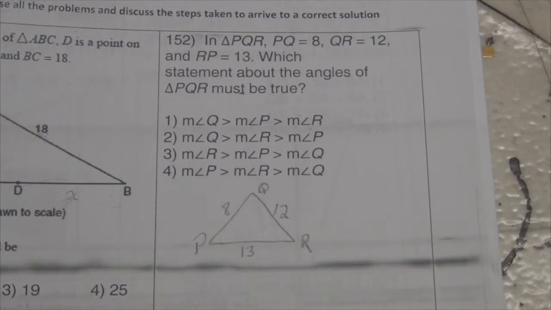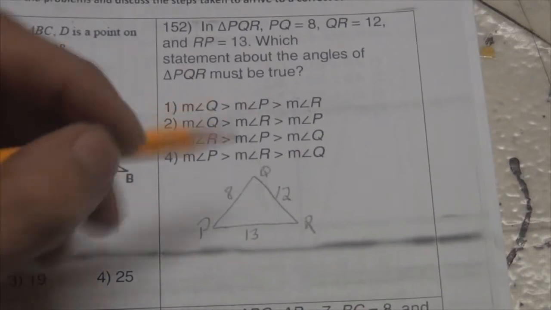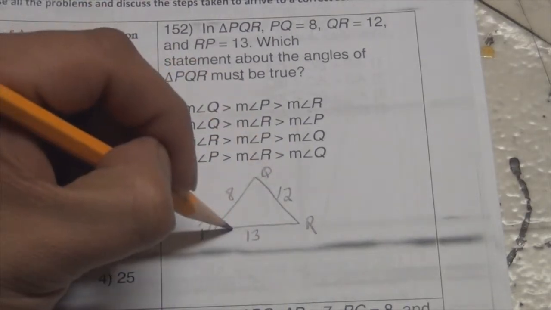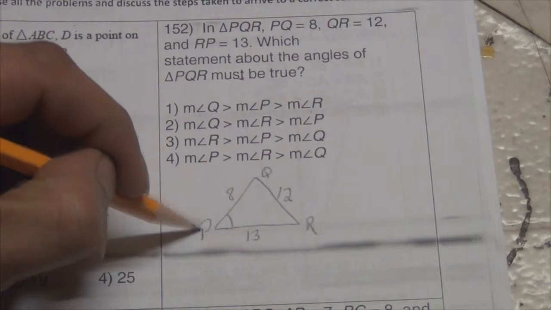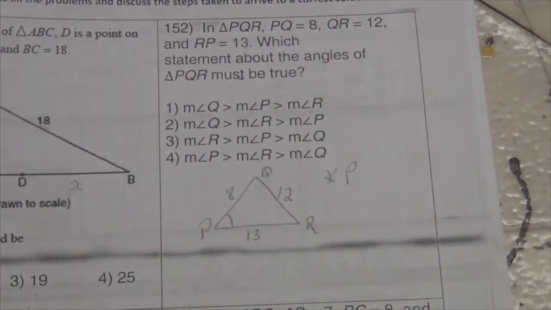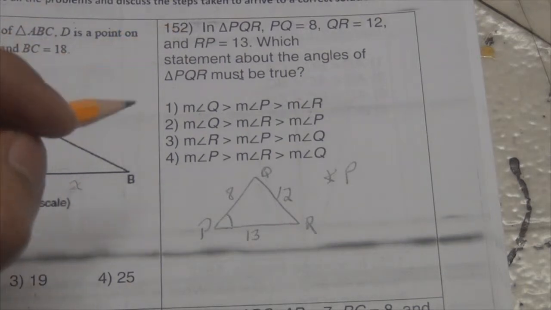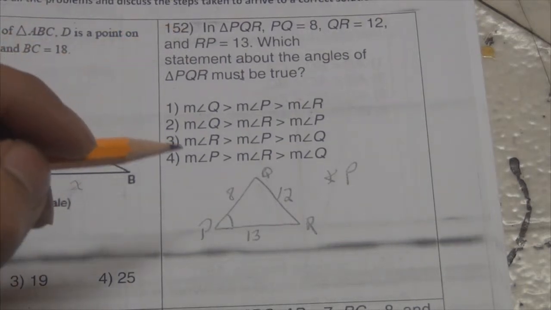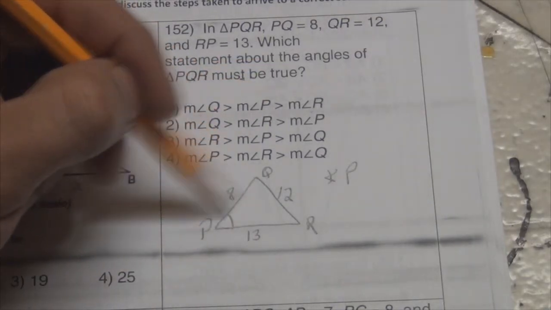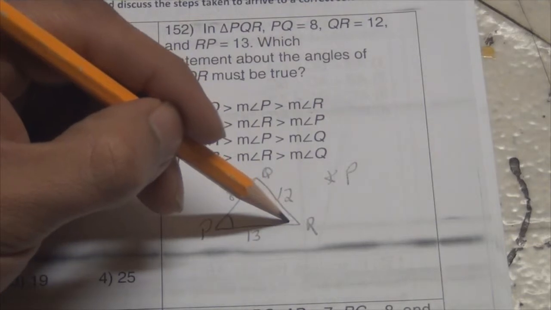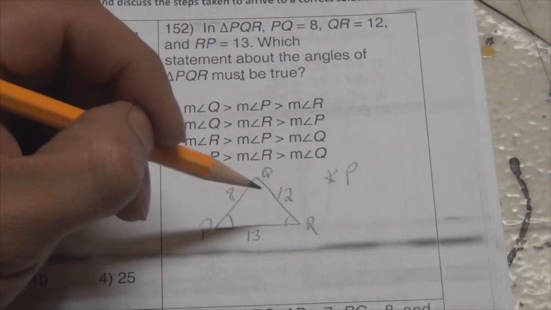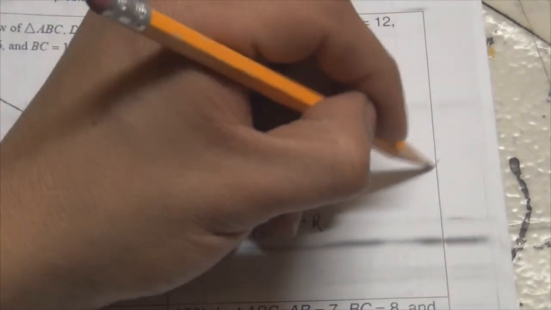Oh, you forgot. Don't worry, I will tell you right now. Opposite to the longest side is the largest angle. So the largest angle here is P. Remember, opposite to the shortest side is the smallest angle. So the smallest angle is R. Oh, okay, I get it. So R.